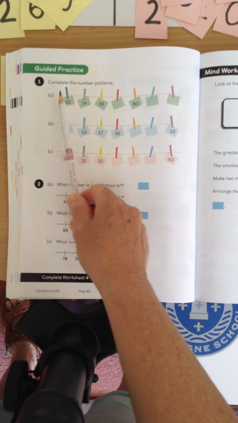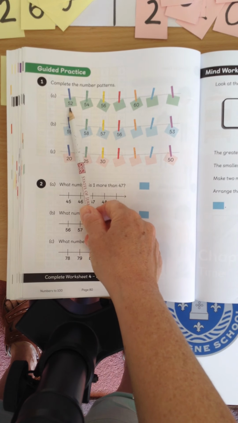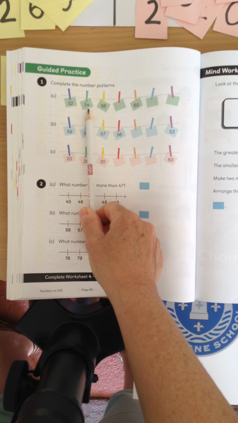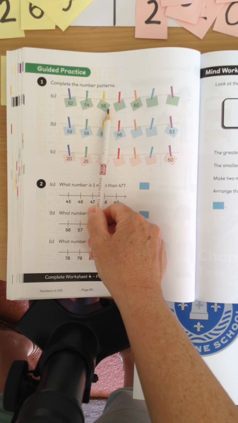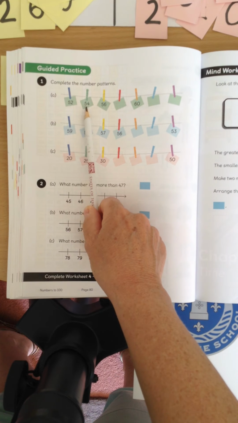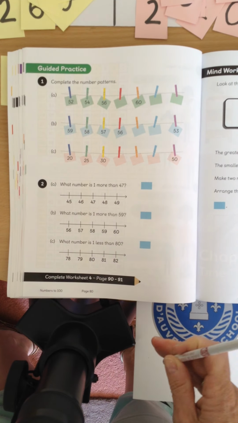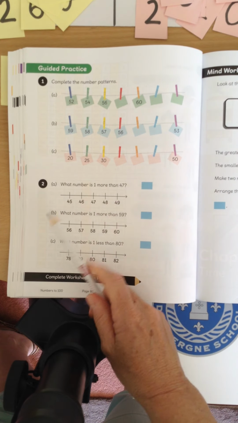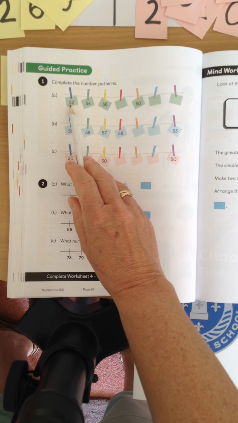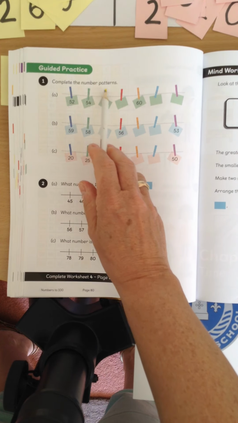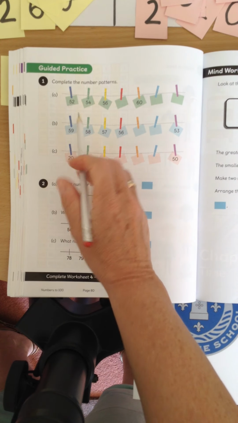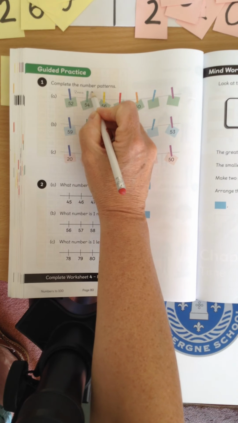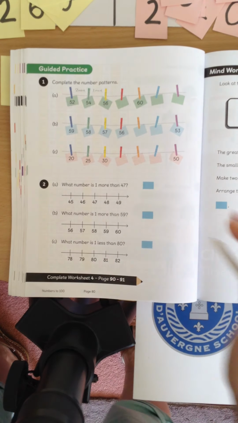So we're starting here. We always start at the left and go across. 52. Read it with me. 52, 54, 56. Okay, so are these numbers getting greater or smaller? That's right, they're getting greater. They're more. How many more between 52 to 54, 54 to 56? 2 more. So we're counting in 2s.